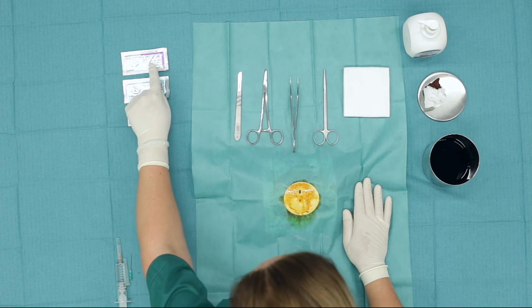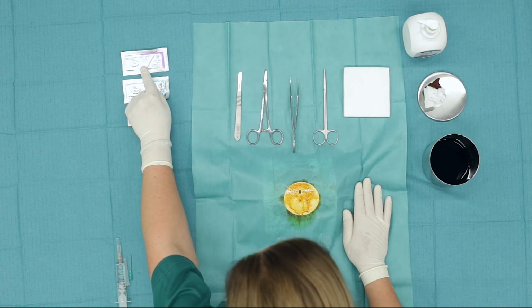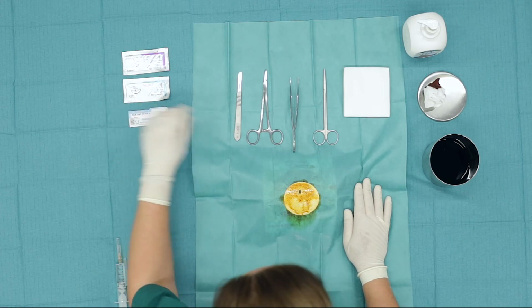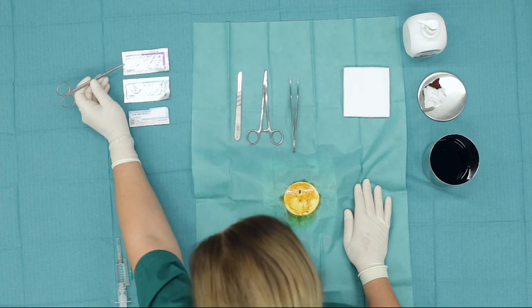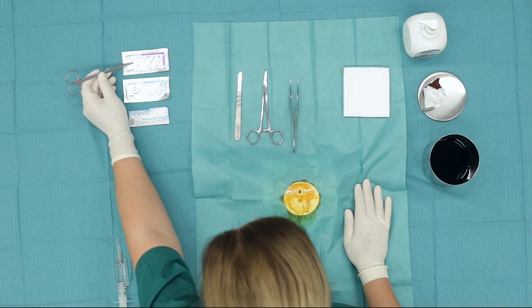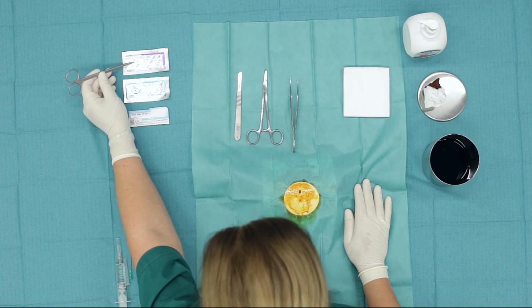The sutures are divided into absorbable sutures and non-absorbable sutures, as indicated on their packaging. These sutures are absorbable and have a triangular needle. This is the other feature of the suture, as well as the curvature of the needle.